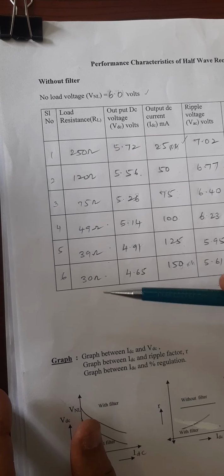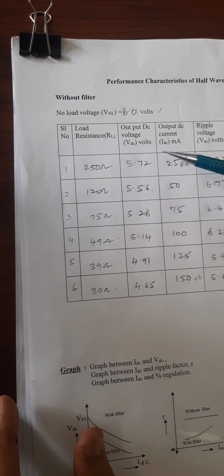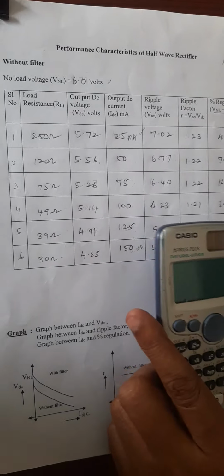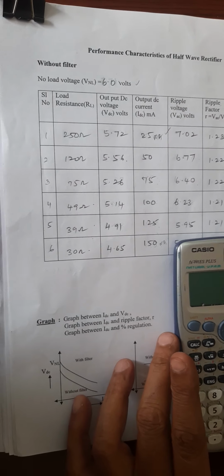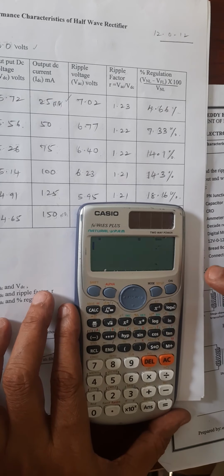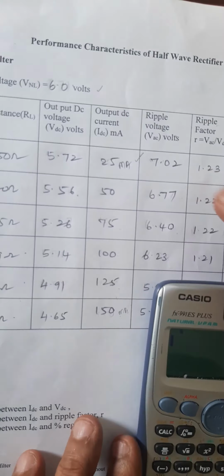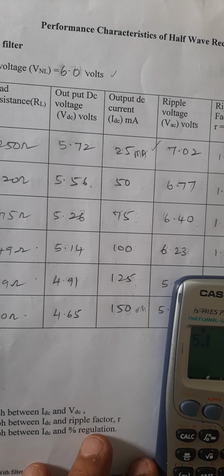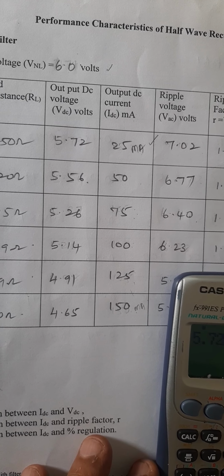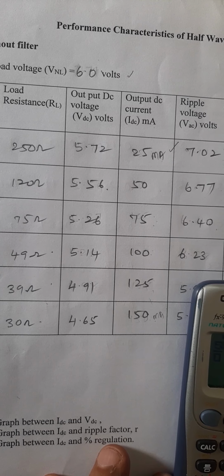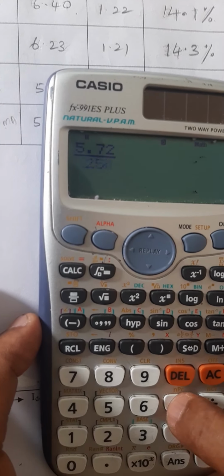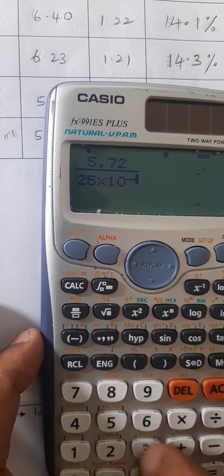Now the previous readings I have plotted, you can see here, that is 30 ohms. Similarly for these values I have noted, 25 is 250 ohms. These are the practical values I have measured through the multimeter. Now the value I am calculating here is VDC by IDC. So you can see 5.72 divided by 25 milliamps, that is 25 into 10 to the power of minus 3.